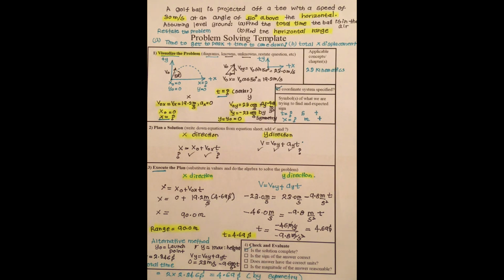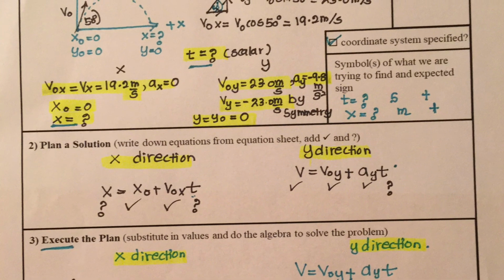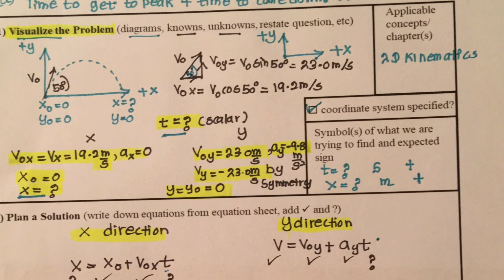Now we have solved for the time and the horizontal range. The signs are correct, we got positive. Yes, they have the correct units, and then the magnitude of the answer is reasonable. It takes about 5 seconds to reach 90 meters in x direction. Yes, it makes sense.